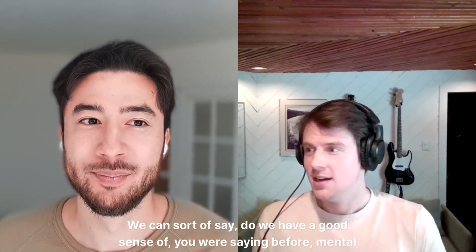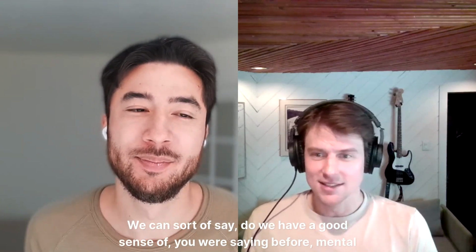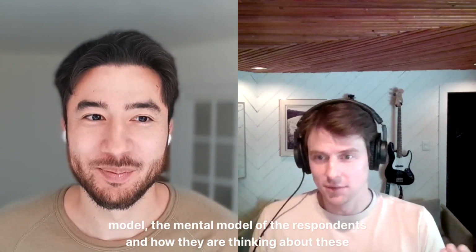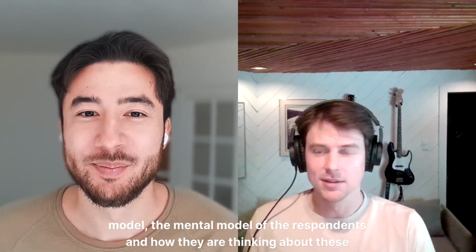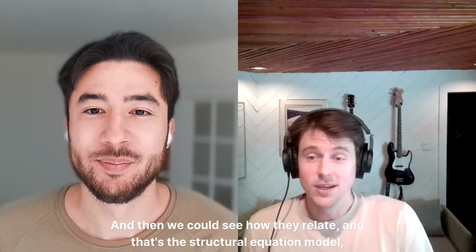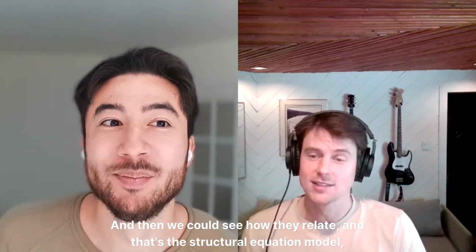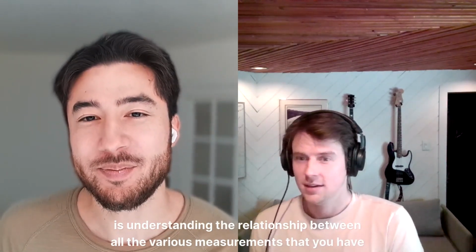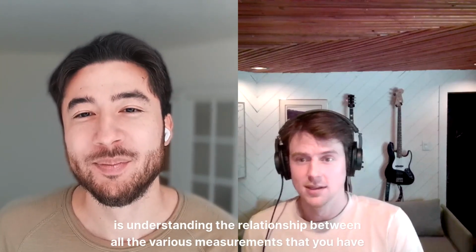We can say, do we have a good sense of, like you were saying before, the mental model of the respondents and how they are thinking about these various items. And then we can see how they relate. And that's the structural equation model: understanding the relationship between all the various measurements that you have.